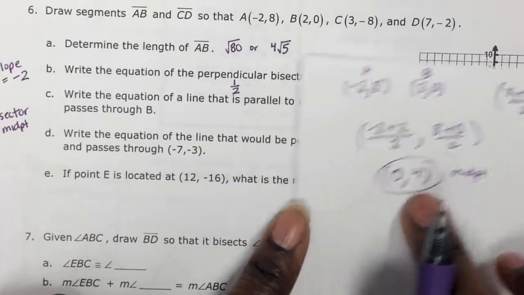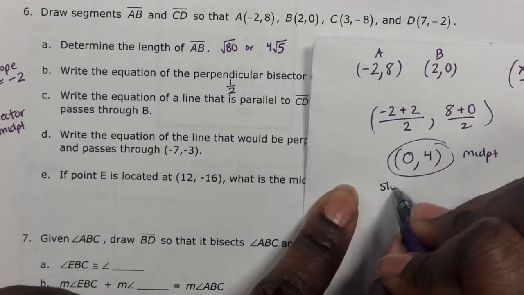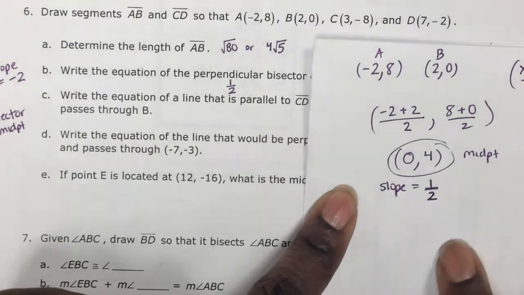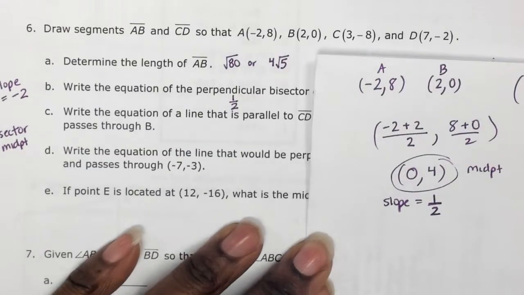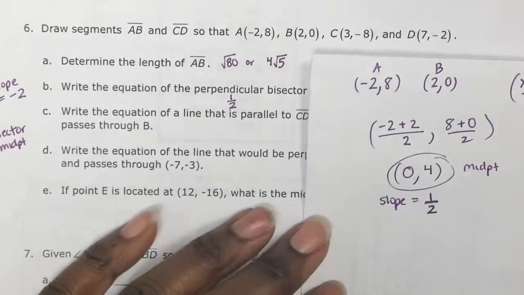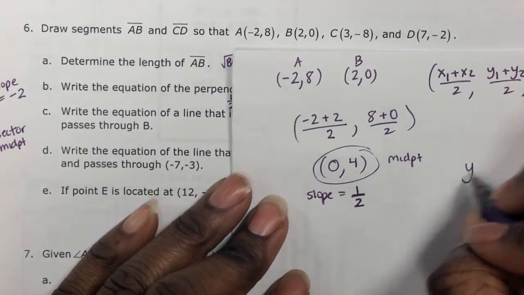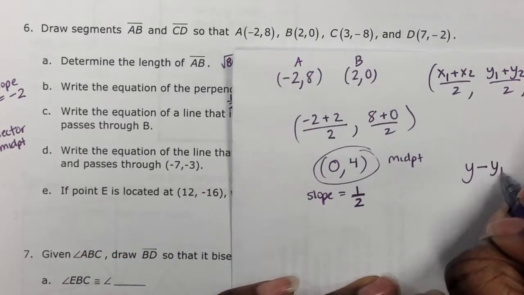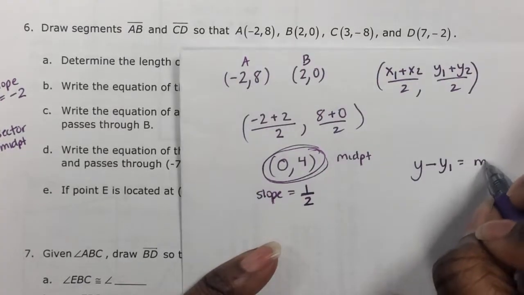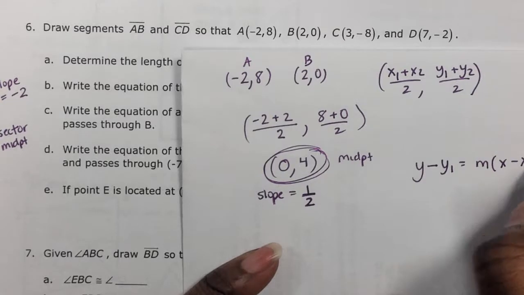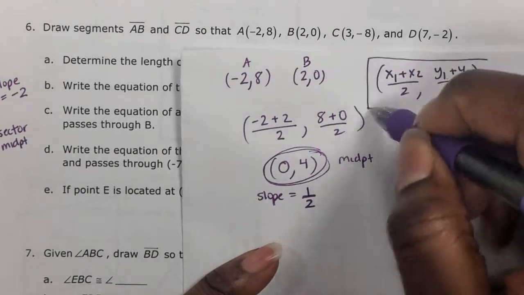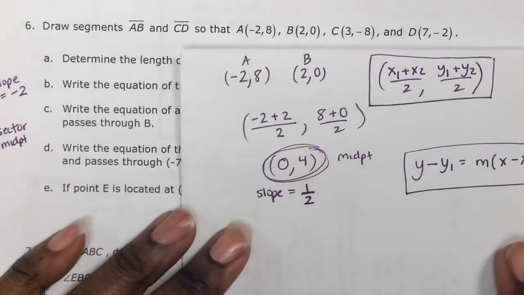So if I have this midpoint and I know my slope has to be 1 over 2, how am I going to write an equation with that? There's a couple different ways to do this. However, I'm probably going to use point slope form because that's the way that will always work, because I have a point and I have a slope. And that's another formula that's on your formula chart. Point slope form is on your formula chart. Midpoint formula is on your formula chart.